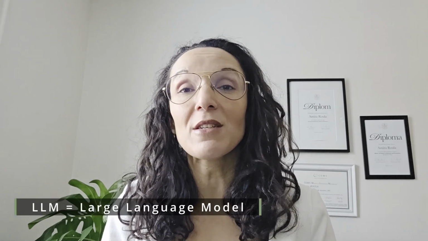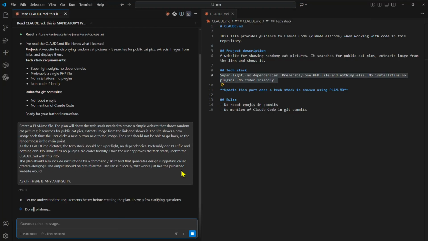I end my prompt by being very clear that Claude should ask if there is anything unclear, any ambiguities to avoid mistakes early on. Claude and other LLMs are generally coded to carry out a best guess. And in this website example, I want zero guessing involved. I hit enter and watch Claude do its thing.